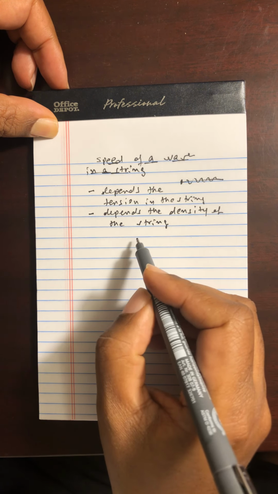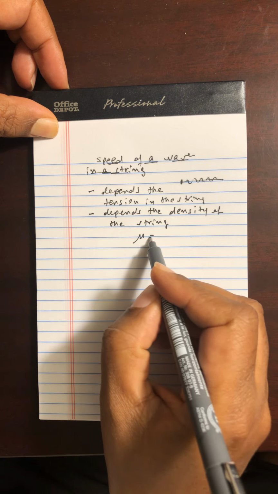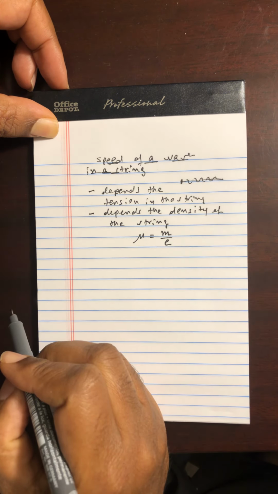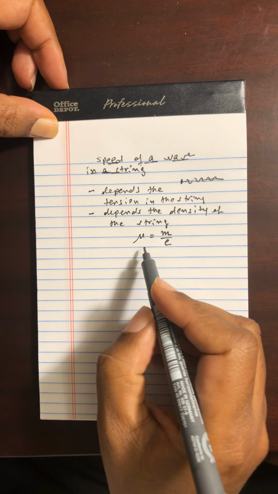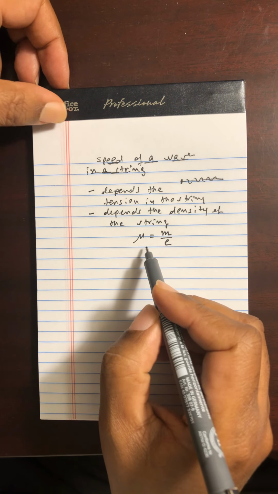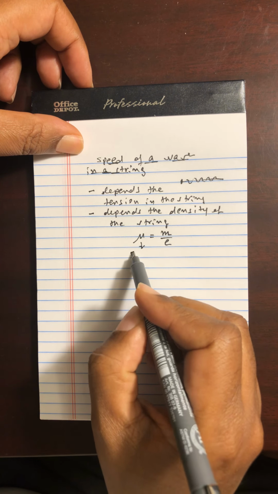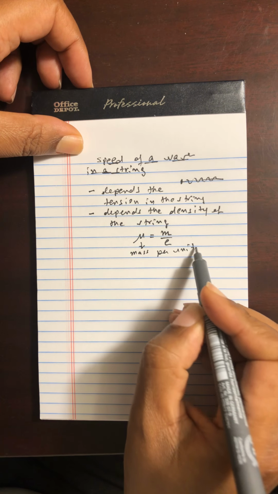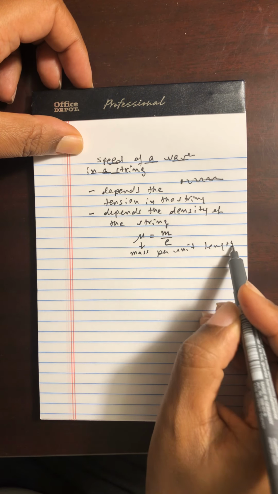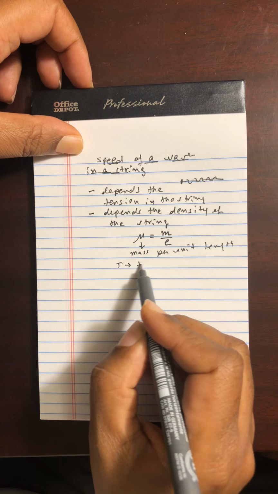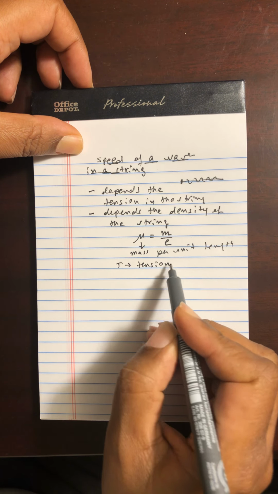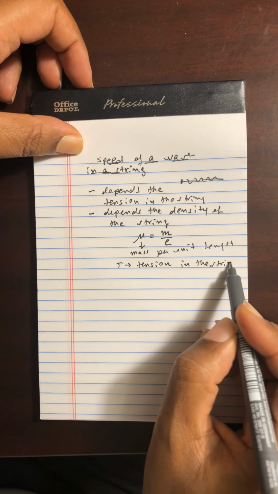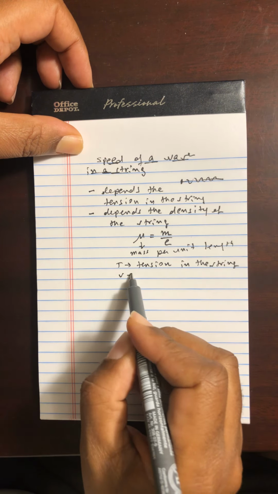Now we're going to use mu for the density, which is the mass of the string divided by the length of the string. So it's going to be the density, or mass per unit length, of the string. And let's use T for tension in the string, that is how tight the string is. And of course we're going to use V for speed.